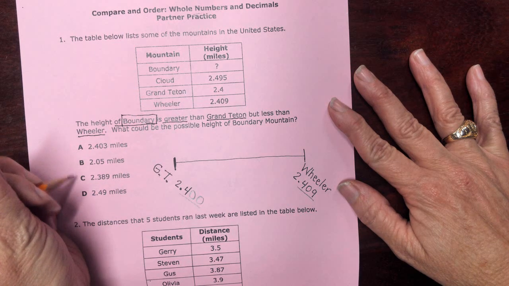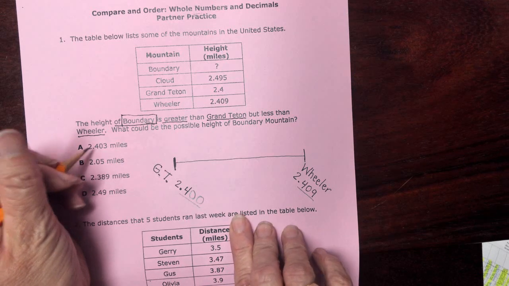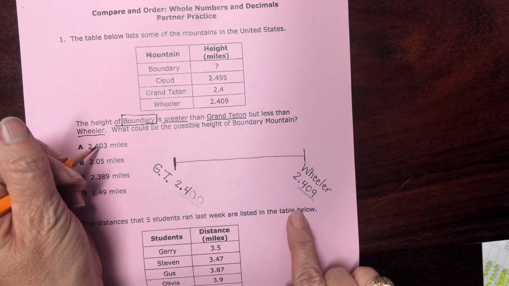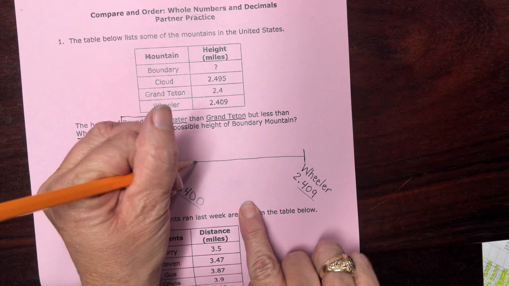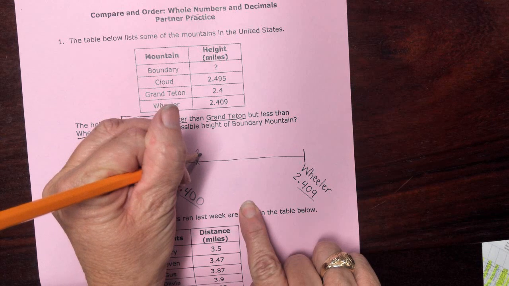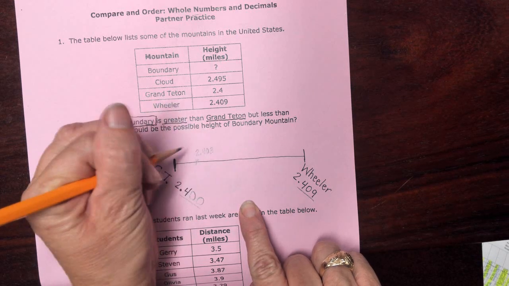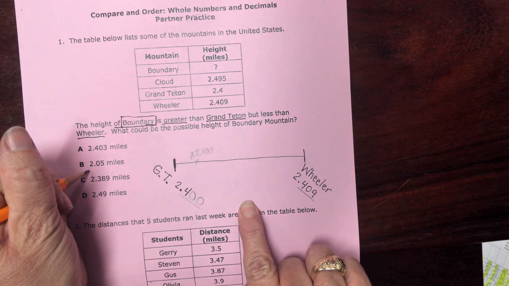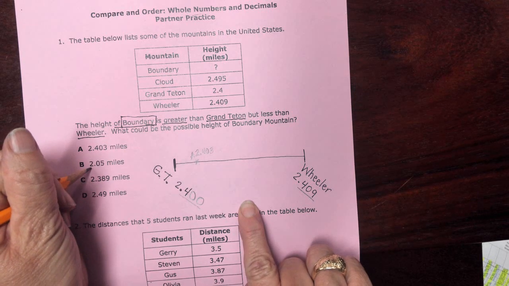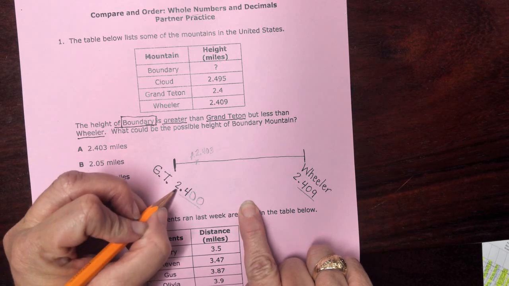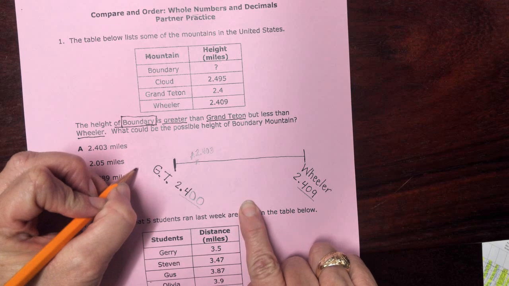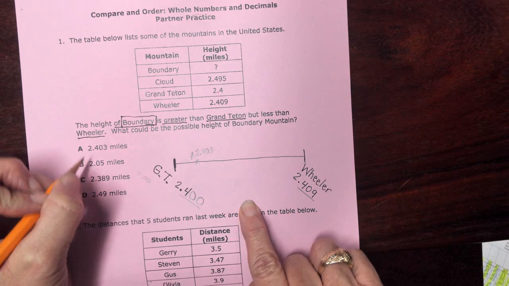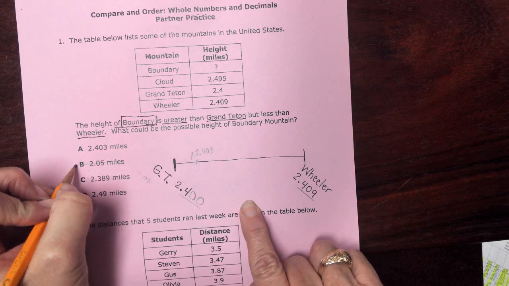So I'm going to look at my answer choices and think about what could be between. Could 2.403 be between? Well, let's see. If I put that on the number line, it's probably going to be about right here, 2.403. So that's answer choice A. When I think about answer choice B, that's 2.05. Wait a minute, this is 2.4, so 2.05 would have to be way over here. I don't think that's going to work at all. I'm going to go ahead and get rid of that one.